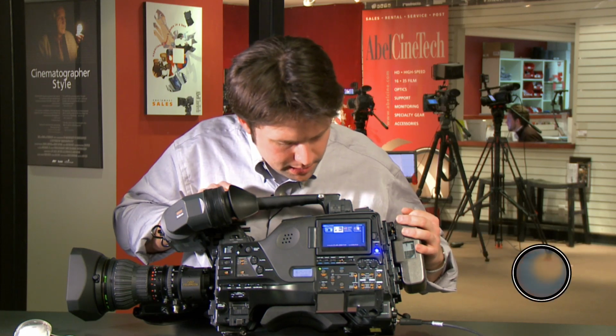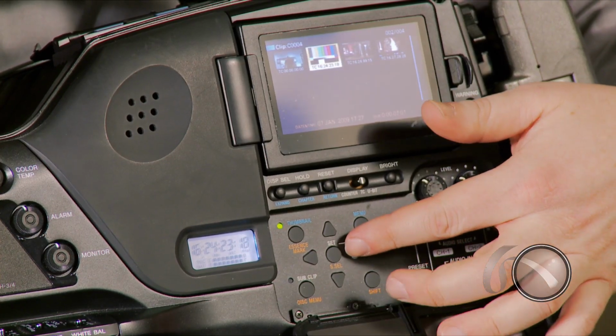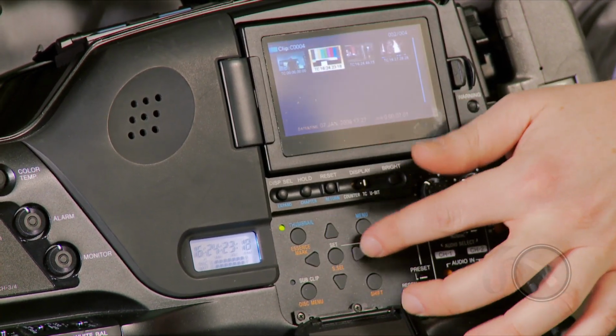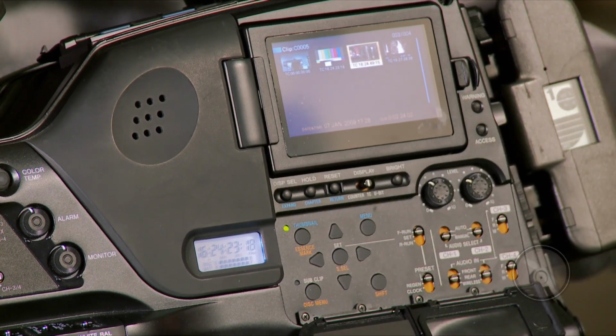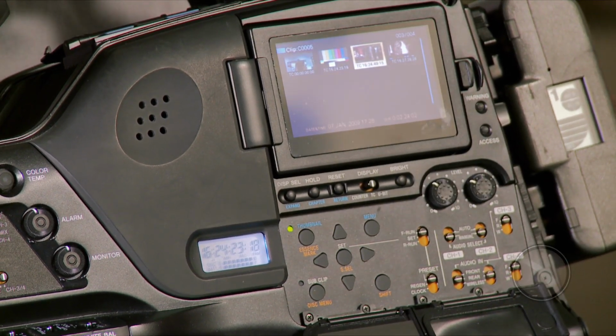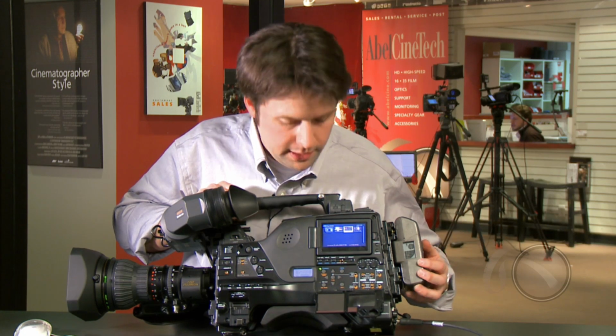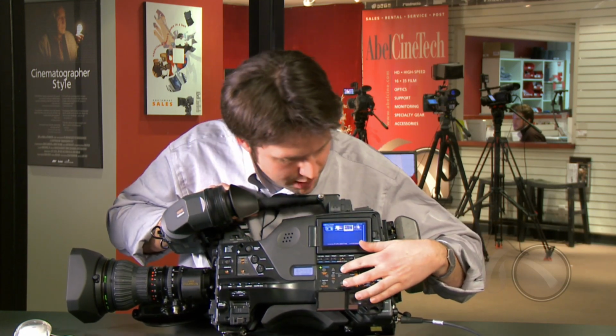So once you're back in the thumbnail display here, that you can see again, we have a lot of different clips. I can actually go through and change the information about these clips. I can also mark the clips good, okay. I can delete the clips. I can do a lot of things. And to do that, I hit the menu button on the side of the camera.